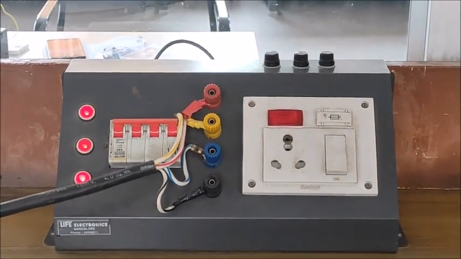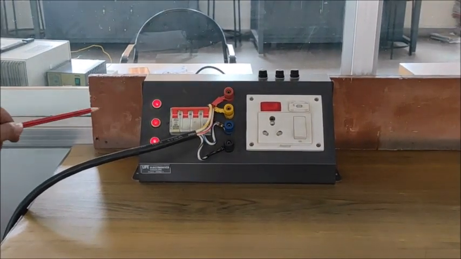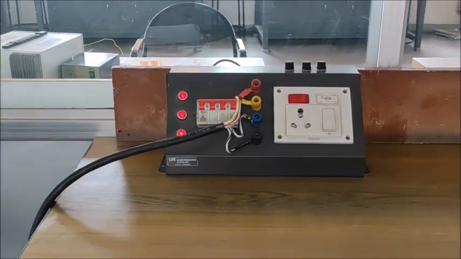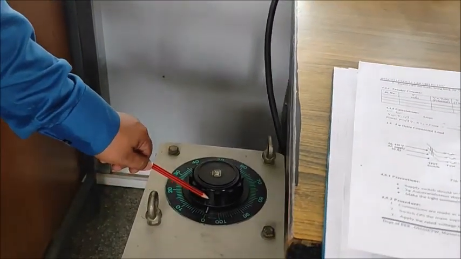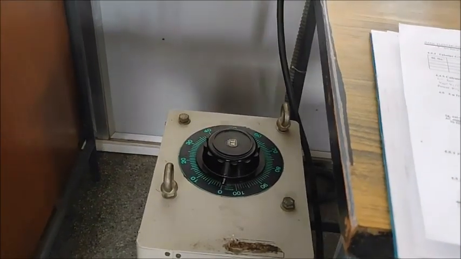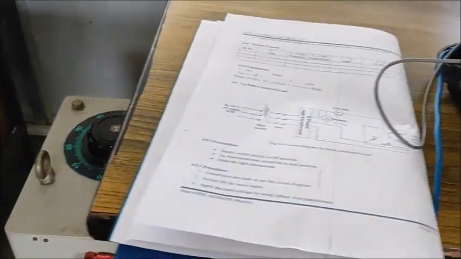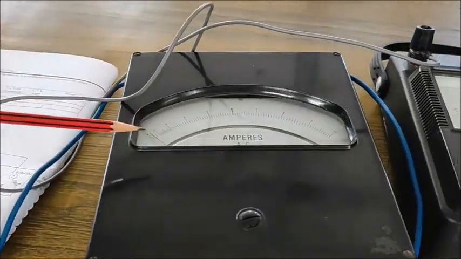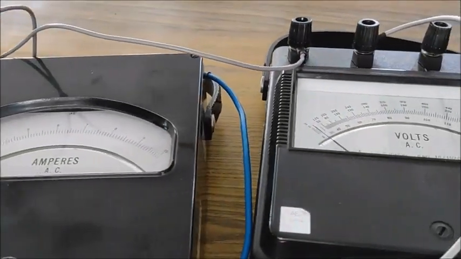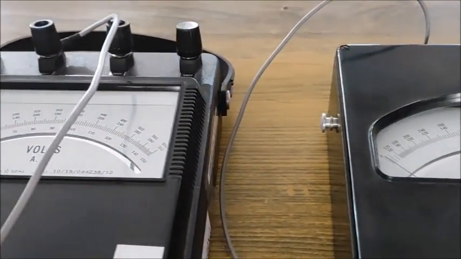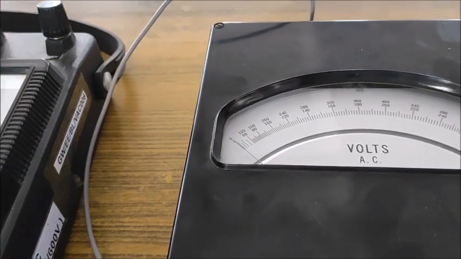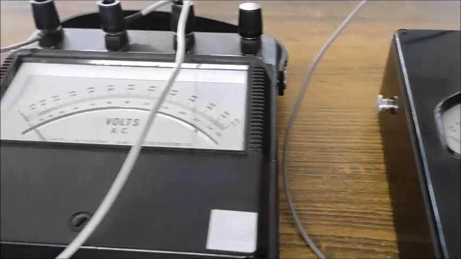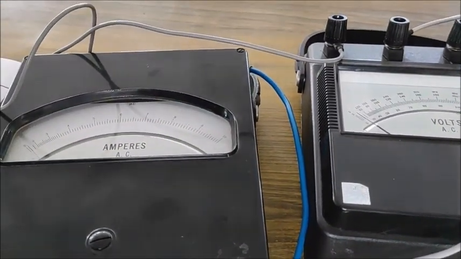Verify that the auto transformer is in zero position and all the meters are in zero condition. This gives you an idea that the connection you have done is correct. Next, you have to apply 400 volts.